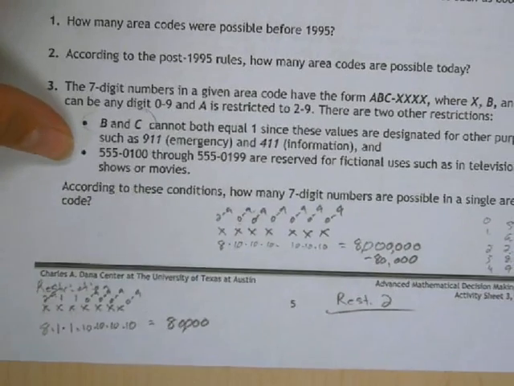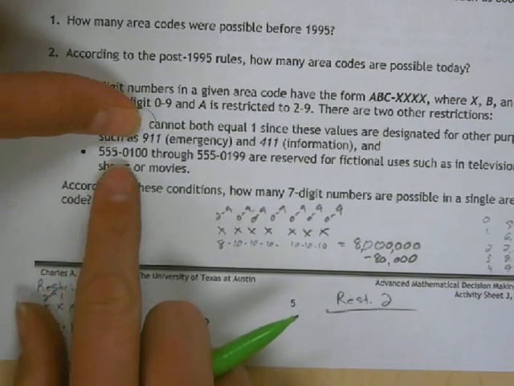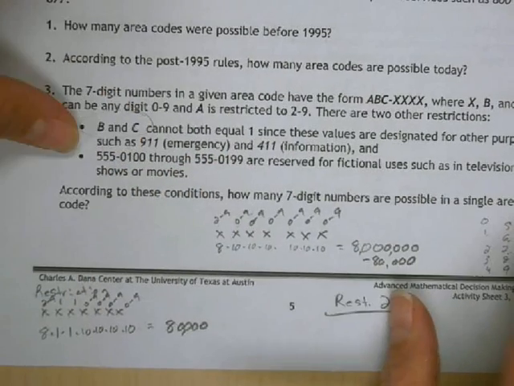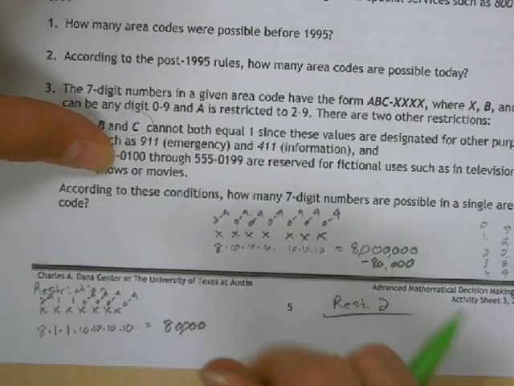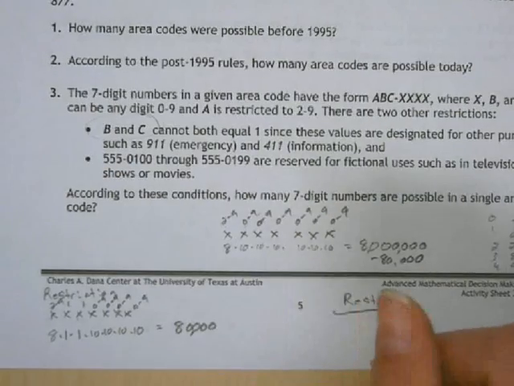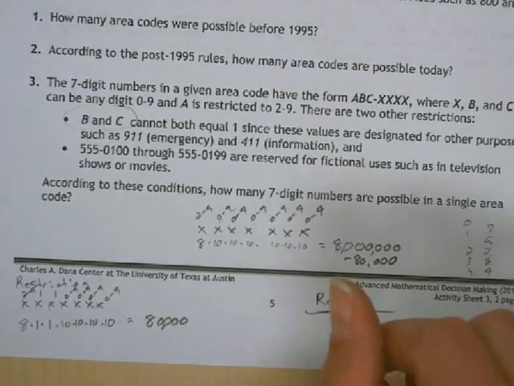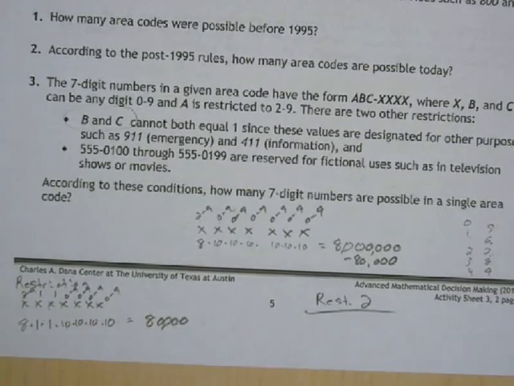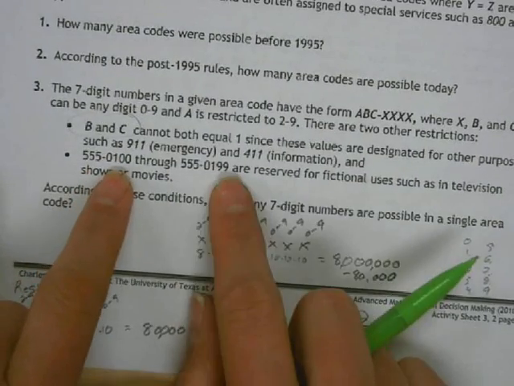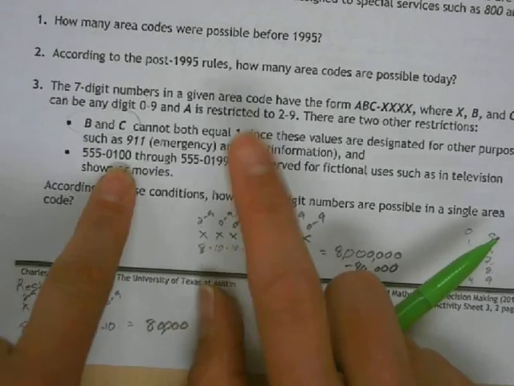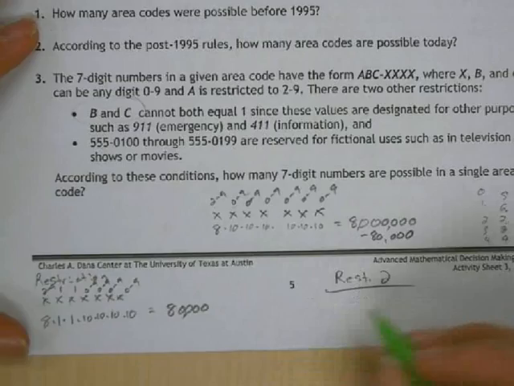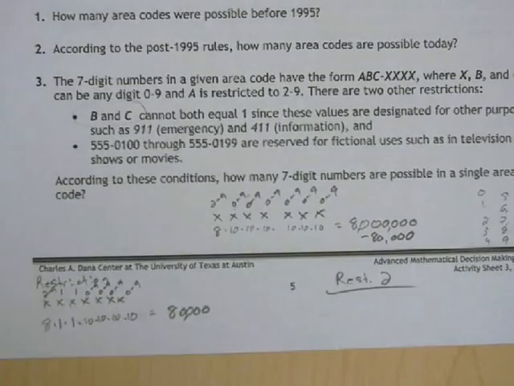This one says all the numbers from 5550100 through 5550199 are reserved for fictional use such as television shows or movies, right? If you ever see a TV show, they always start with, what's your phone number? 5550152, right? So it's all these numbers in here. So a couple ways you can do it. You can kind of just look at the fact that we go from 100 to 199, right? So 0 to 99, which would make 100 different numbers. Or we can go back to this same exact concept. So let's just do it this way because I think this will help to see how all this stuff progresses.